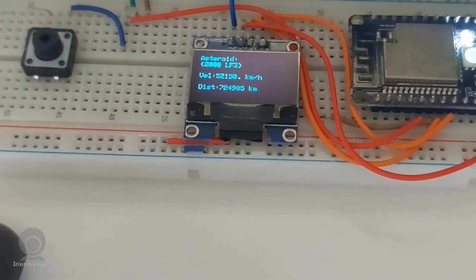And I've got the press button on pin 4, and the OLED, it's an I2C, and it's on pin 7 of the ESP32-C3, and pin 7 is the SDA, and pin 6 is the SCL.